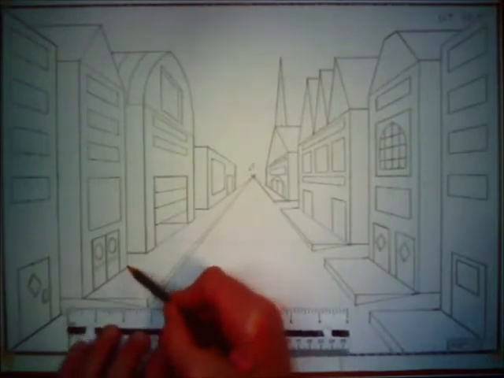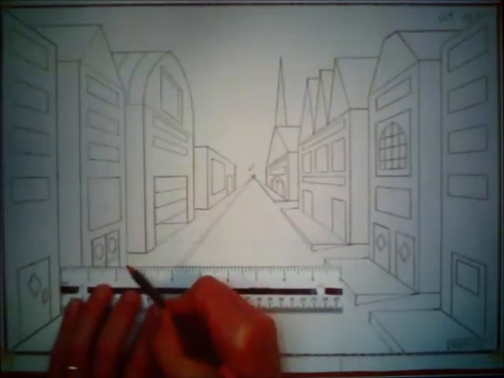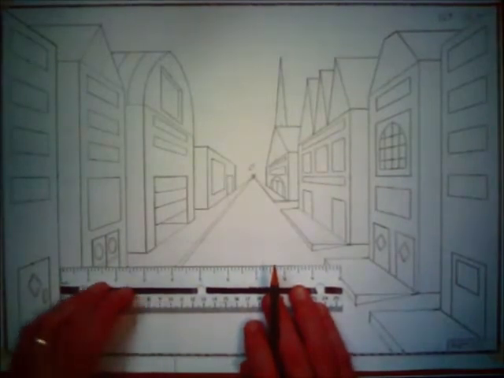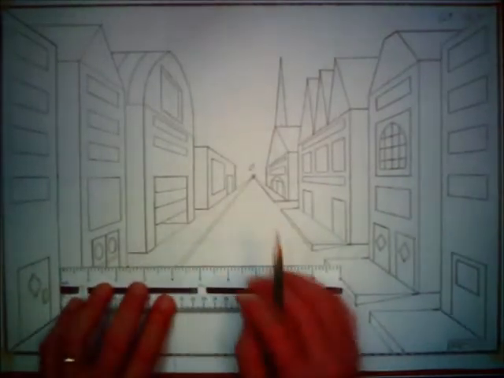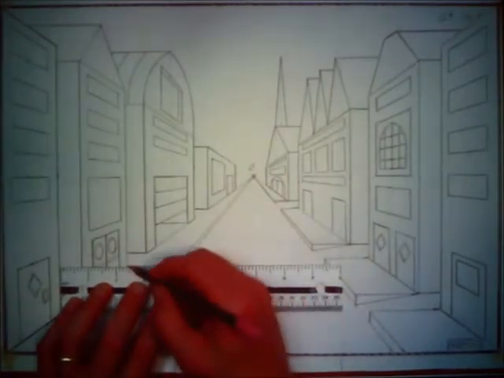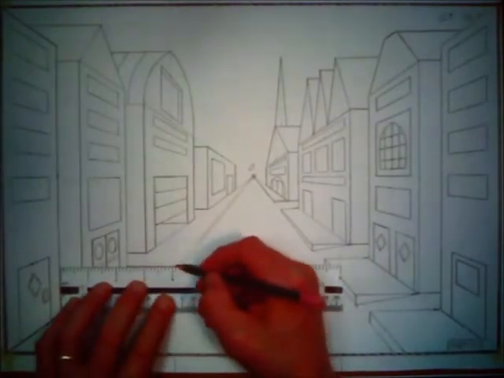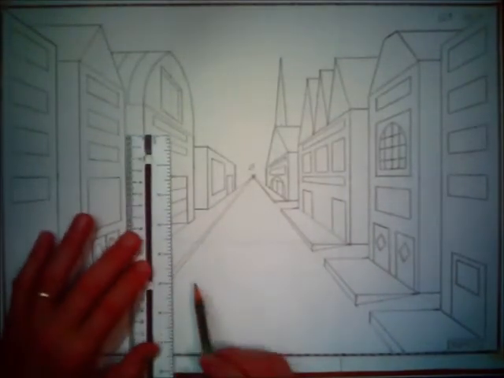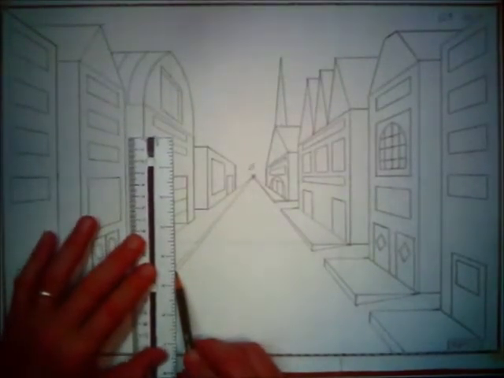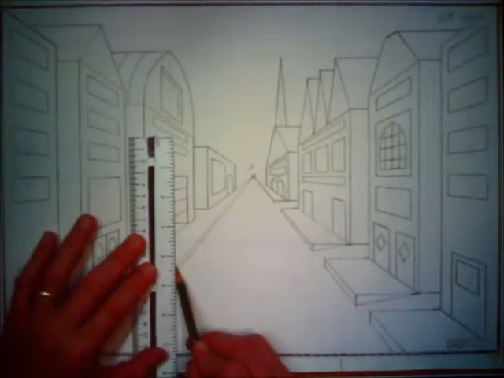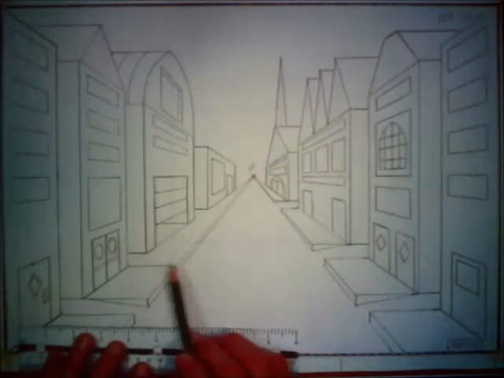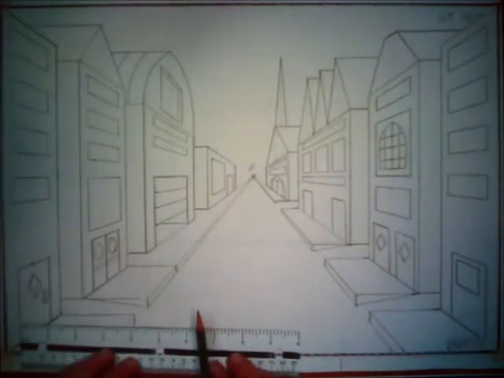Pencil on the corner of the building, ruler, perfectly sideways, horizontal, parallel to the top and the bottom of the paper. Just draw it across the sidewalk, rotate 90 degrees, and straight up and down, vertical. And that will show us where the end of the sidewalk is out in front of this building.